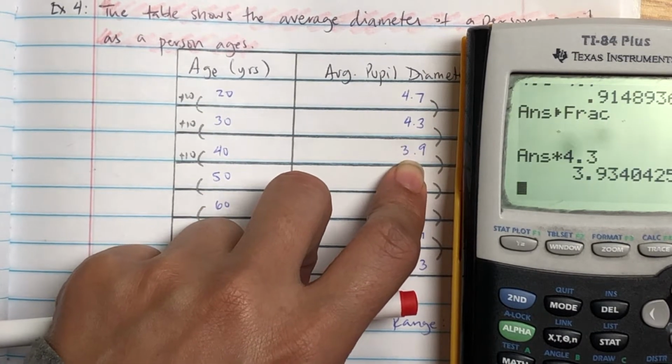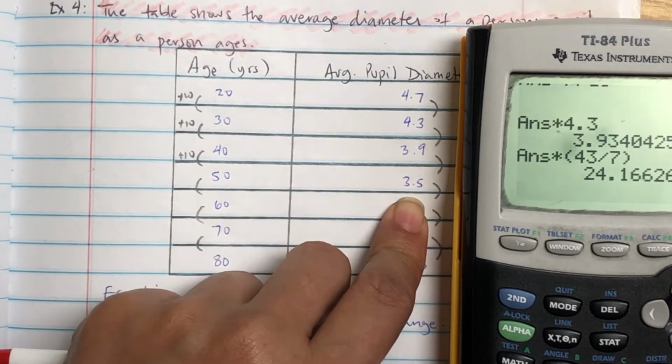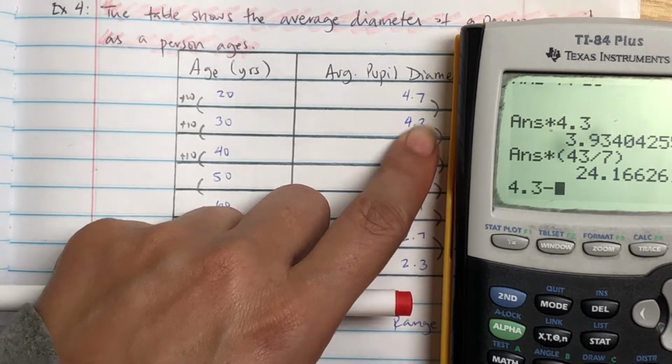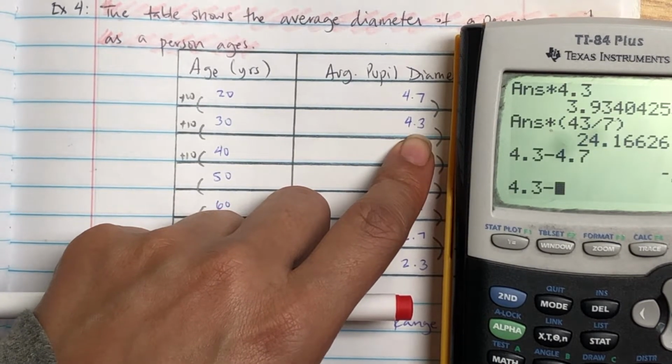So checking my division, if I just divide the second number by the first number and then try to multiply everything by that, I can see that 3.9 might be fine, but that's definitely not 24.1. So it's not exponential. So I'm going to check if it's linear.